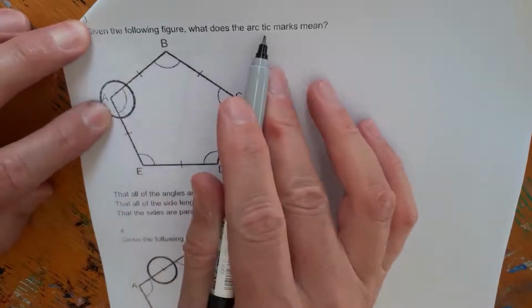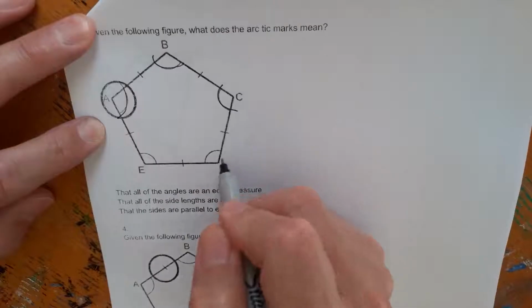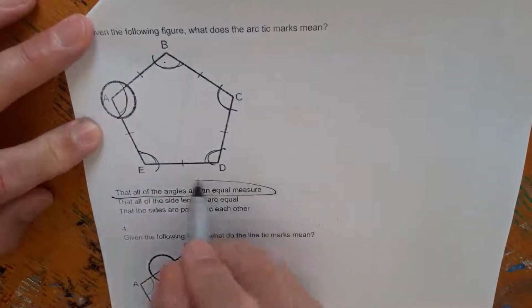Given the following figure, what do the arc tick marks mean? If there's one here, one here, one here, one here, one here, all of these interior angles are the same measure. That all of the angles are the same measure.